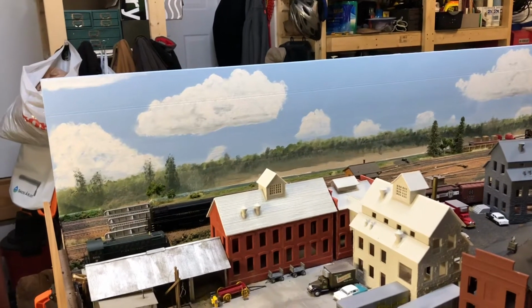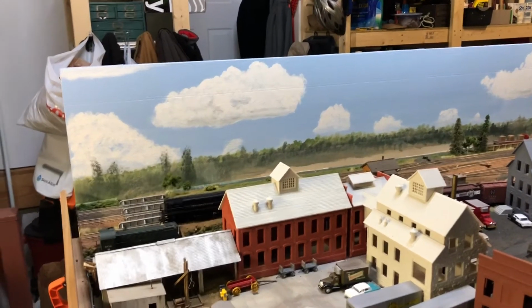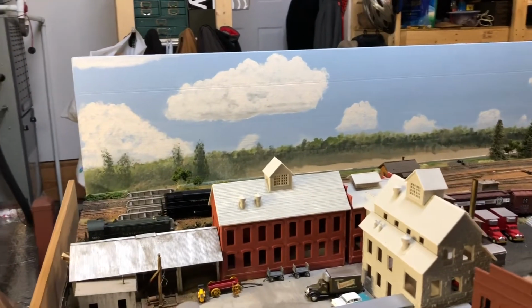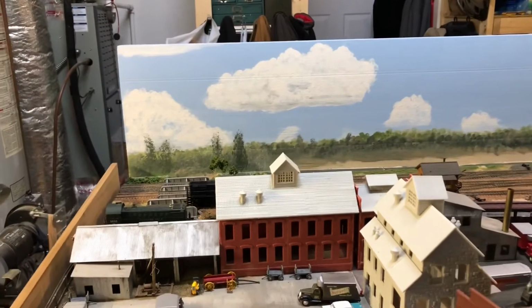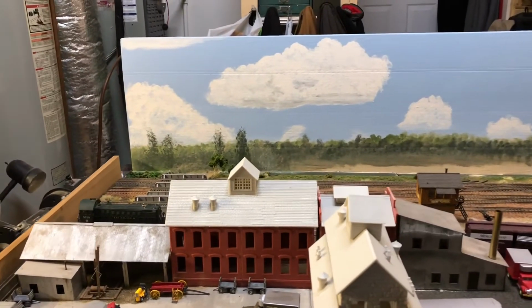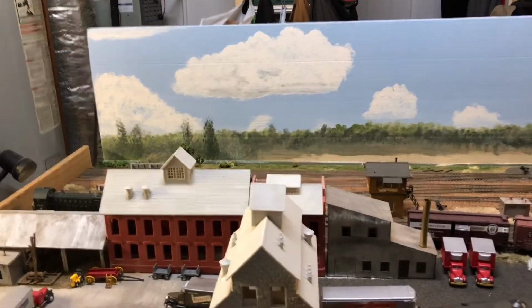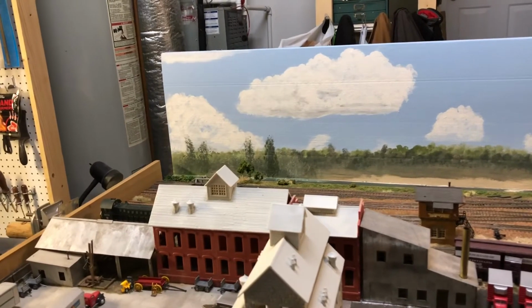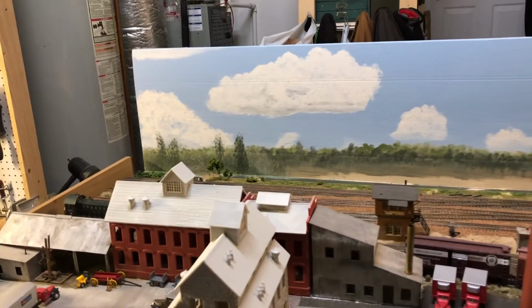Well, here's what the second backdrop looks like. I have, again, cloud cover painted in. I've got the background ridge line and some of the close-up trees painted. This is HO scale, so the foreground trees I've added in with more detail for the areas that are going to be in the back.